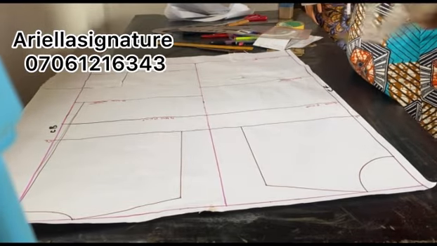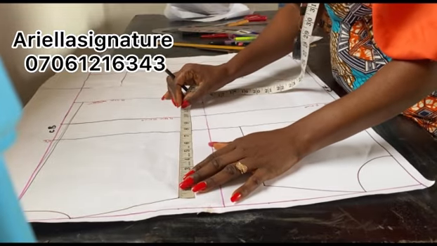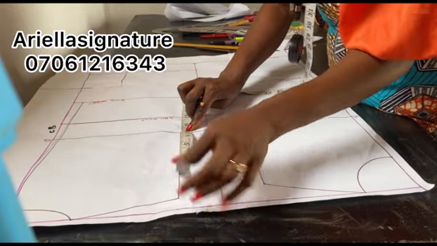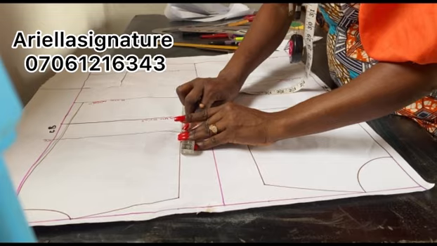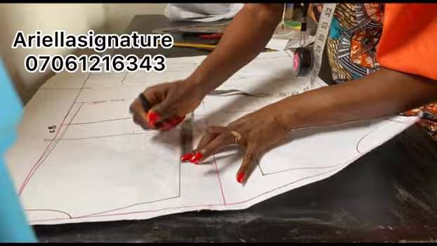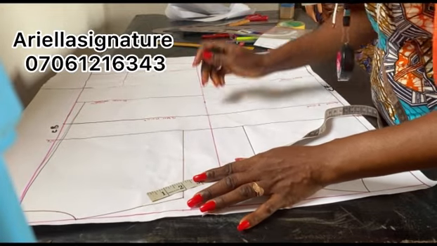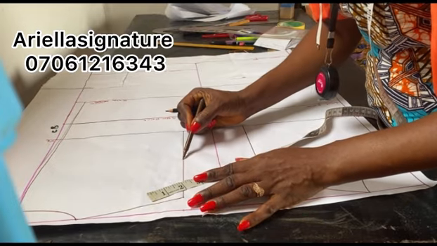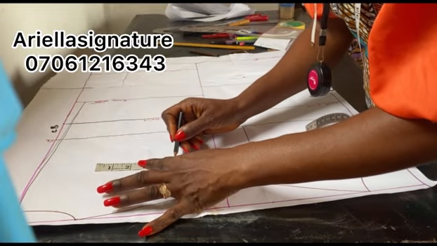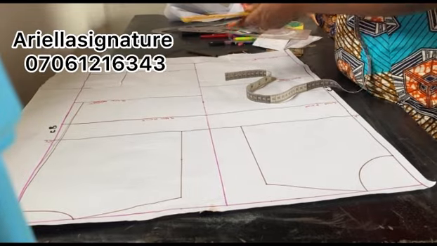To get our armhole curve, like I said in previous videos, you can do this: your back now divided by 2. That is for the front. Back divided by 2. You understand? This back line divided by 2. You mark it. So you go in on that mark. You divided it by 2 and marked. So on this mark, you go in by 0.5 for a perfect armhole curve.